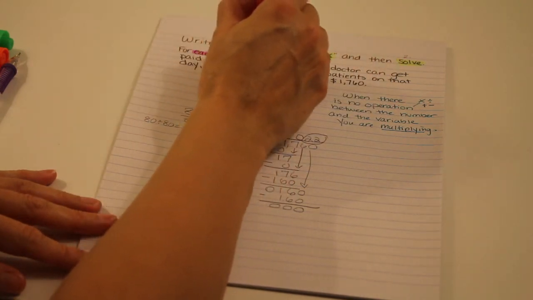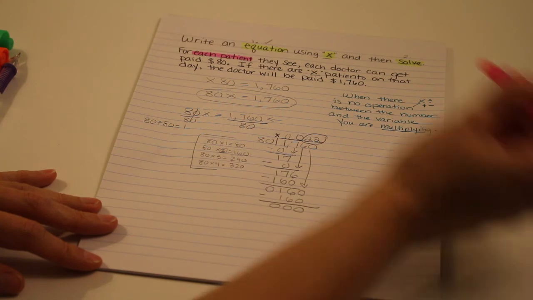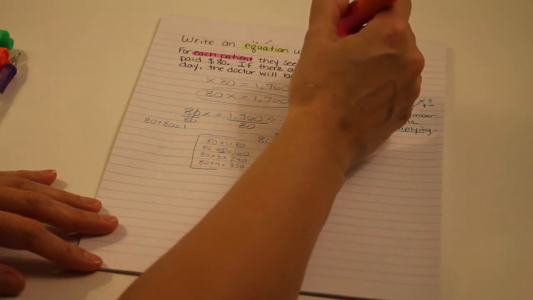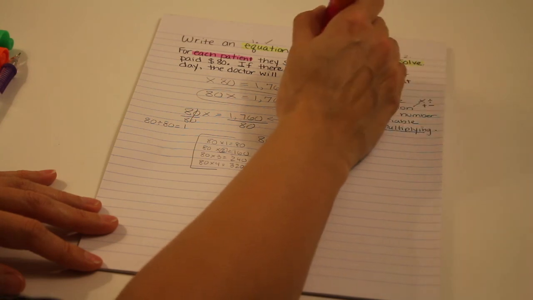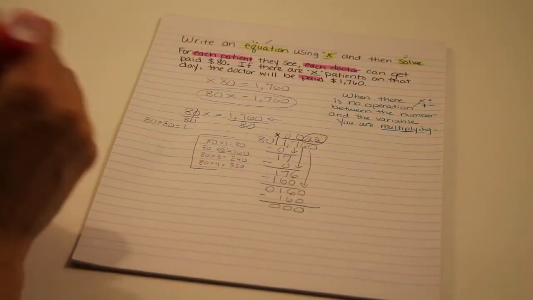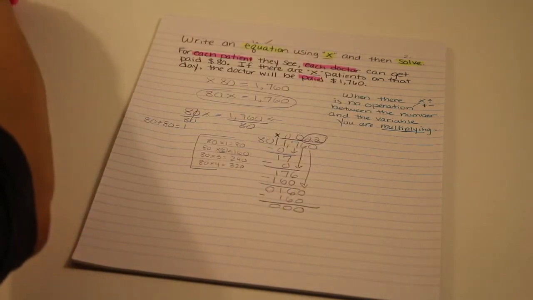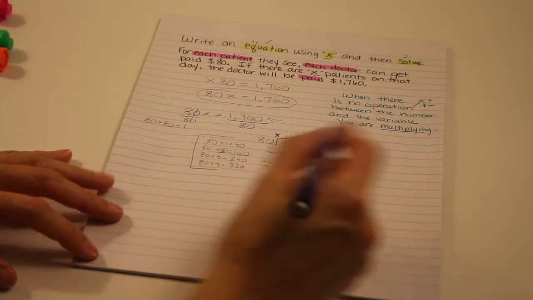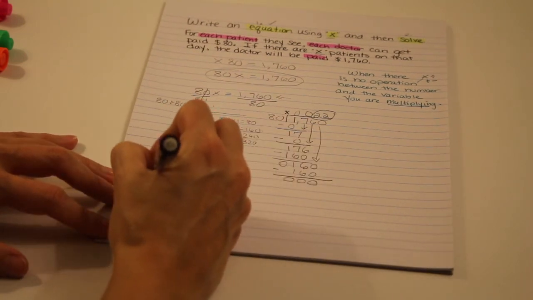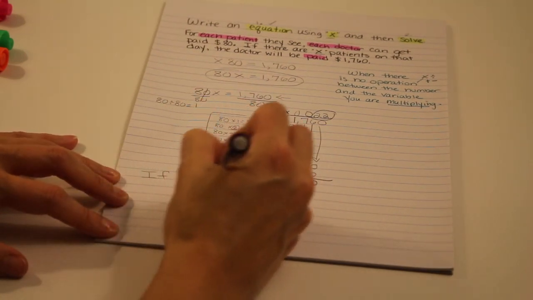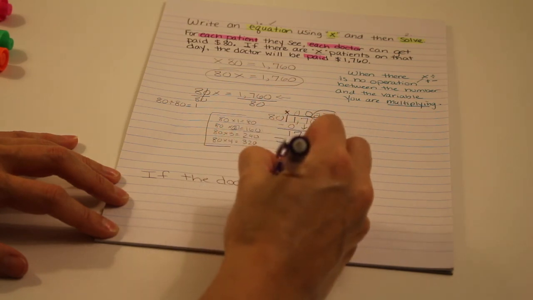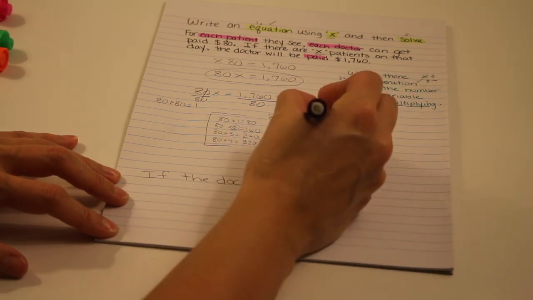I know that it's each patient and the doctor is going to be paid this amount. So, if the doctor sees, we found our answer, right?